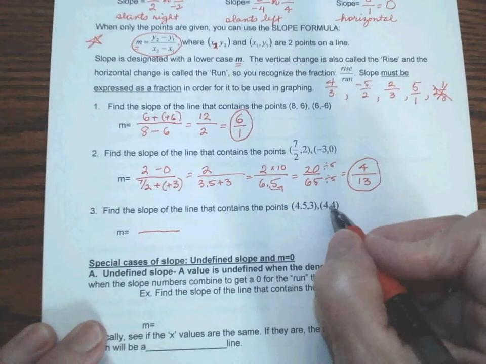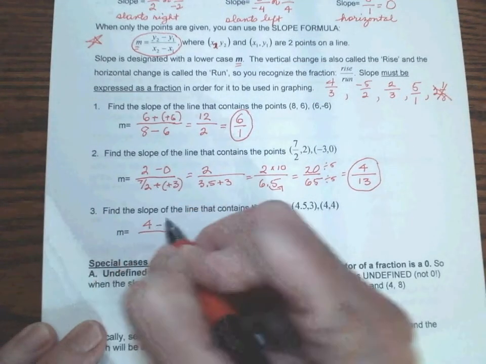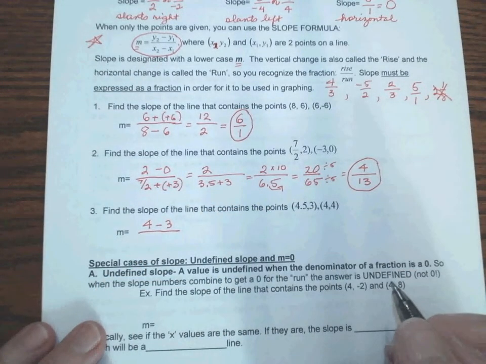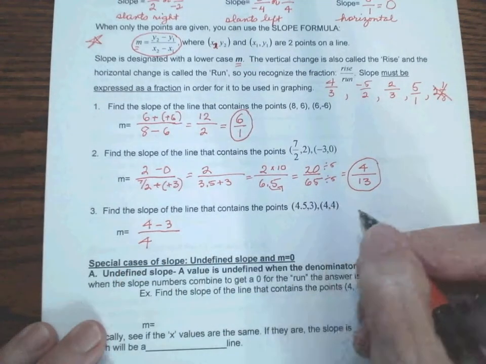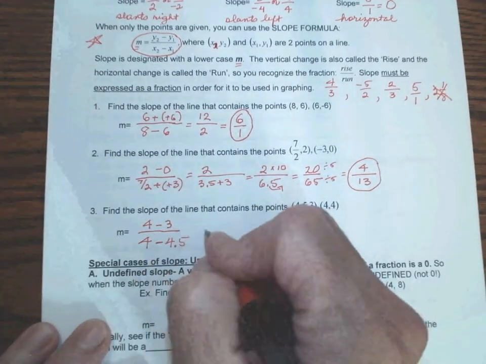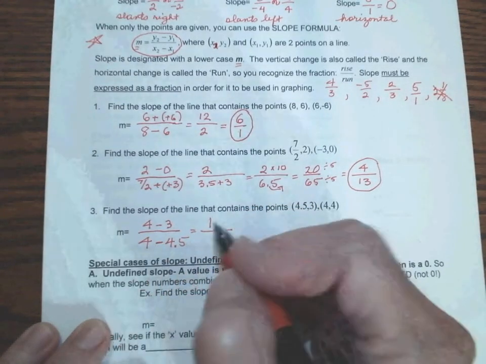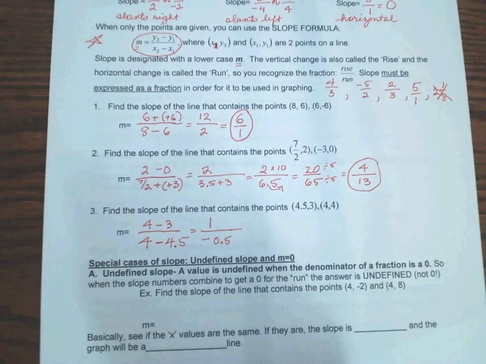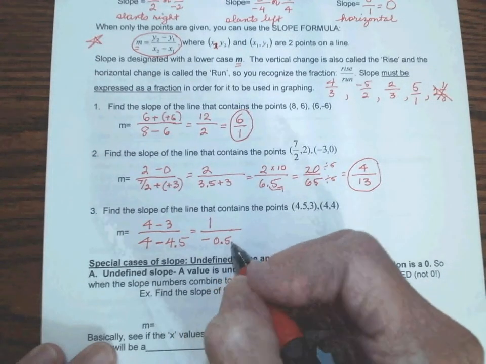I'm going to put my y's on the top. I'm going to take the biggest number, so this time I'm going to go here and take this y value 4 minus the other y value of 3. Doesn't matter which one you choose to put first, but whatever partner goes underneath. So 4, the 4 has to go under, minus 4.5. So subtract them, I'll get 1 on the top, and 4.0 minus 4.5 is going to be negative 0.5, or negative 0.5.